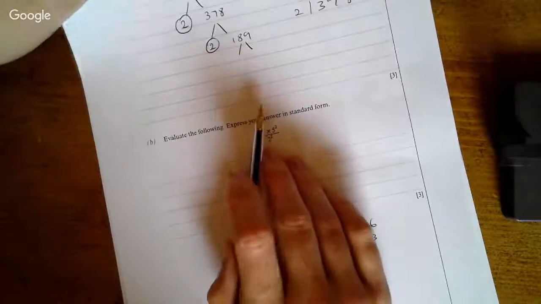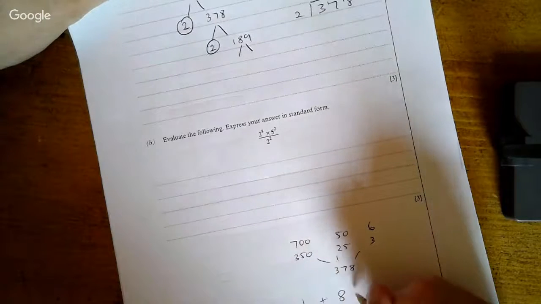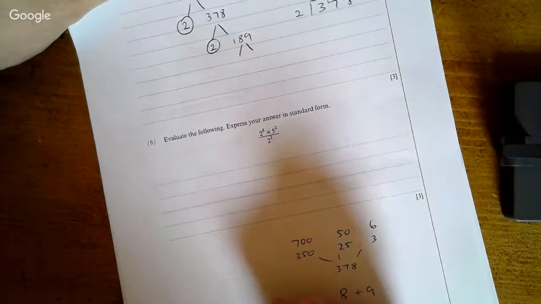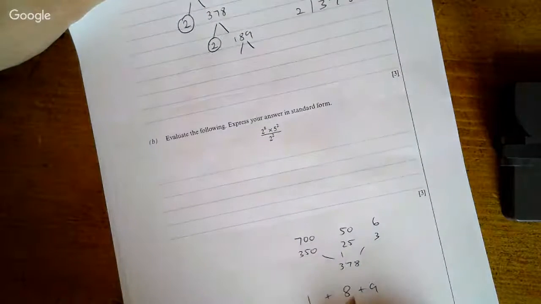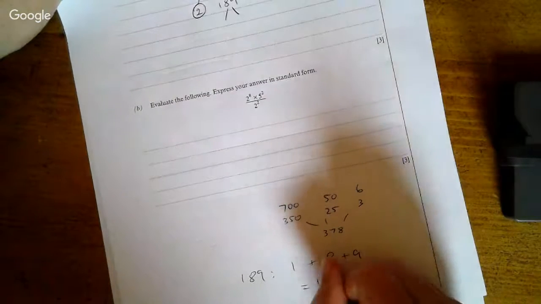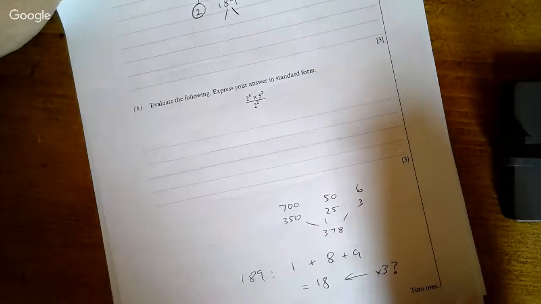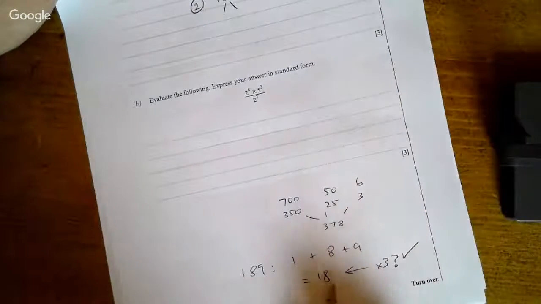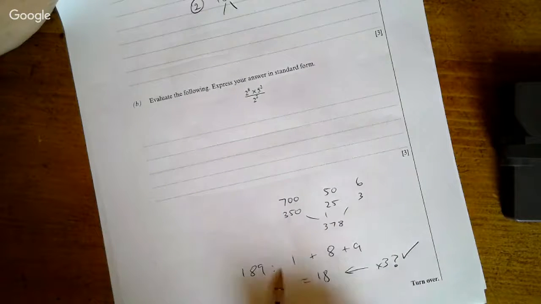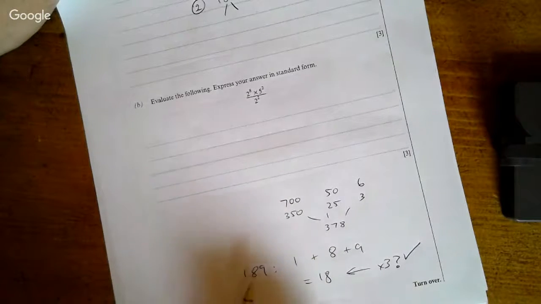And the trick that we've taught you, to see if a number is divisible by 3, is to add together its digits. So 189, we add together 1, add 8, add 9. 1 add 8 is 9, 9 add 9 is 18. Is 18 in the 3 times table? If the answer is yes, then the number is also in the 3 times table. 18 is in the 3 times table, so is 189.